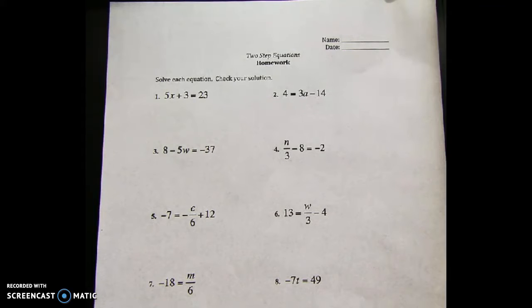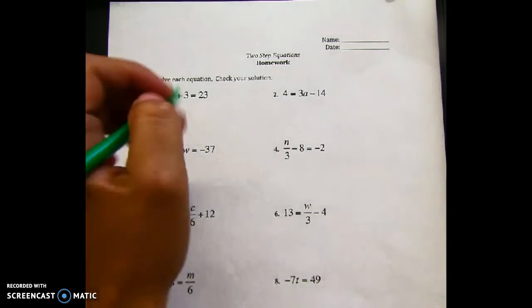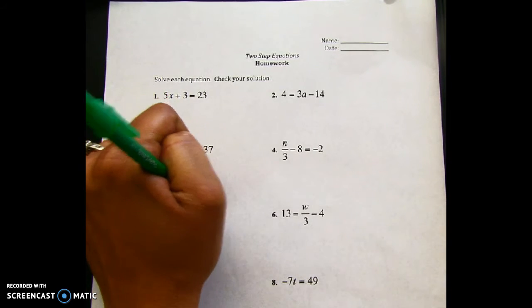Alright class, so today we're going to go ahead and review two-step equations. We started to review this in class and there was a few steps that I showed you before. First, I want you to create a t-chart. We're going to do number 3 for this example.